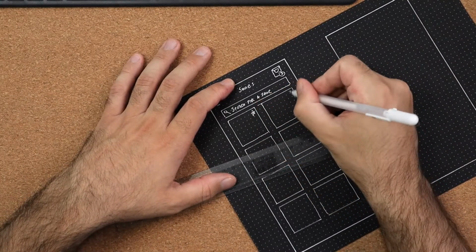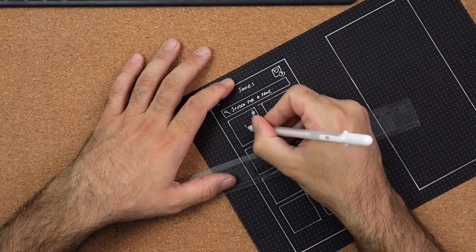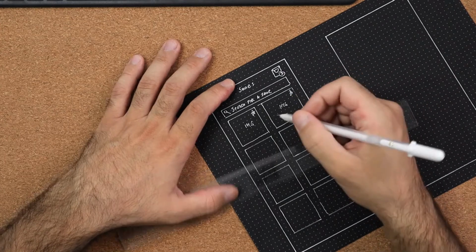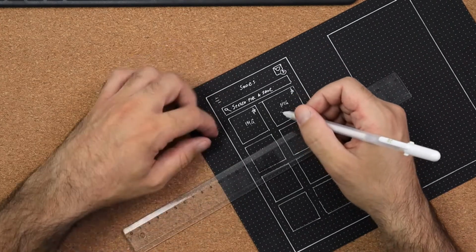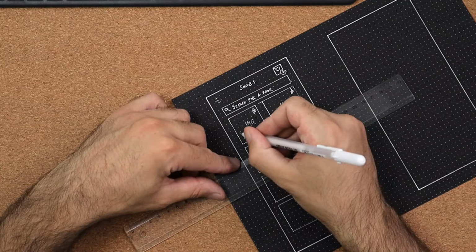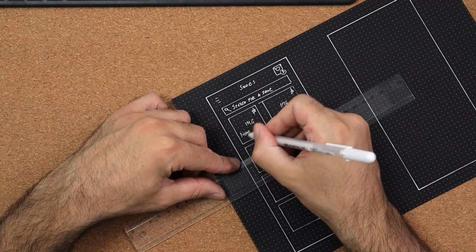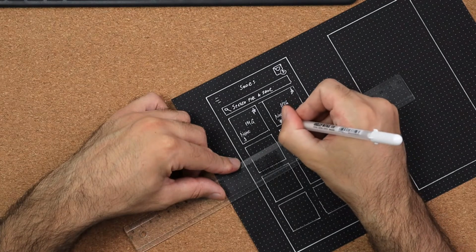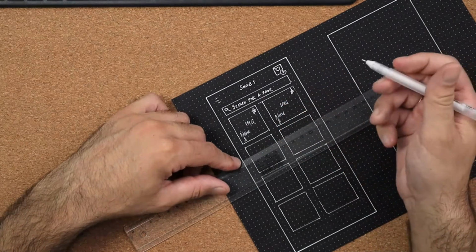So just something like this. I'm going to write in img, short for image, img. And right here, I'm going to write in name and price, name and price. So name and price of our product.